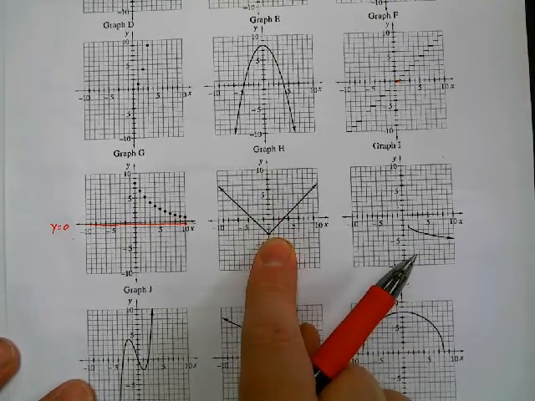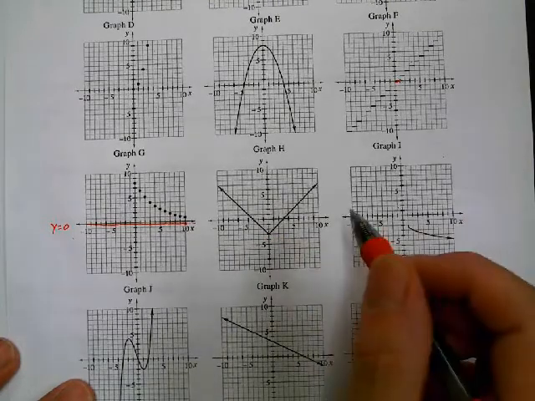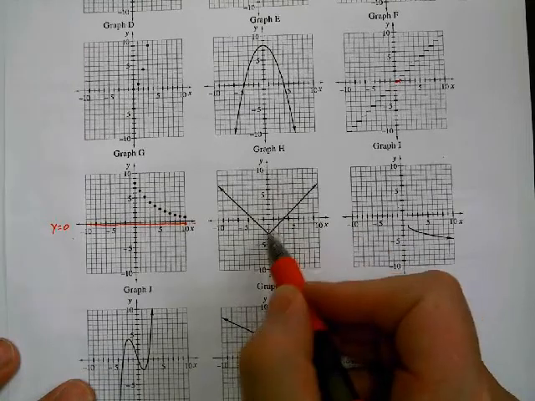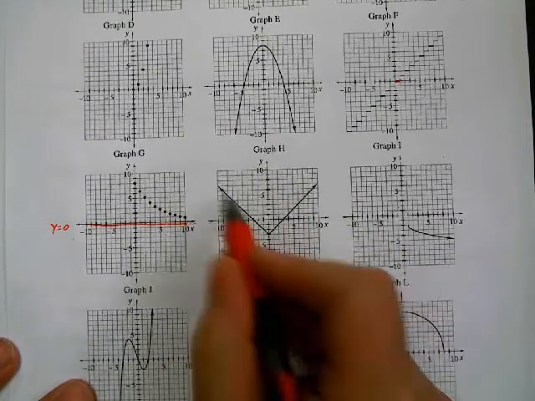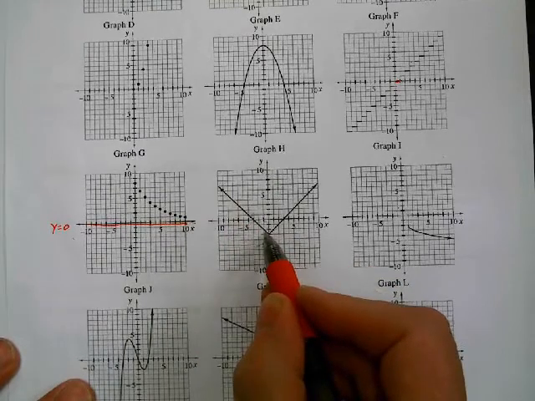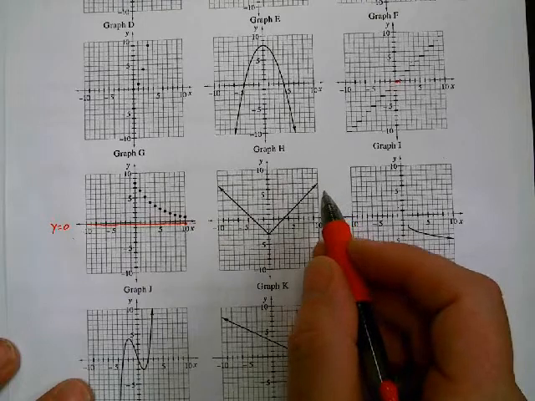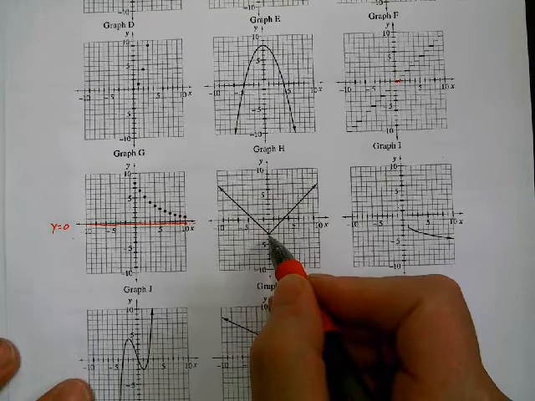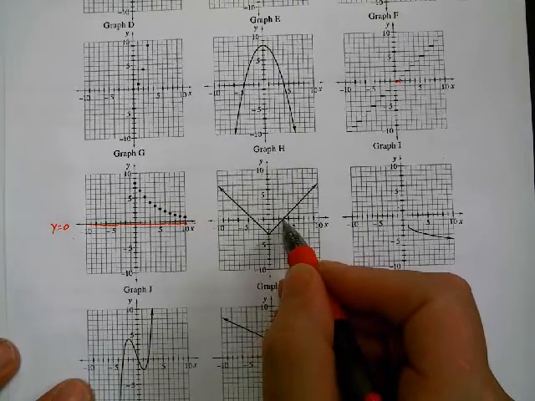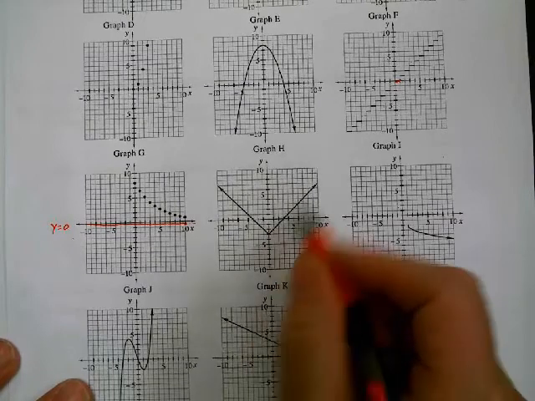So looking at the increasing or decreasing, this part of the graph increases. From left to right, we can see that our y's are going up. Now we're going down on this side. So this one decreases and increases at the same time. We've got a y-intercept of -3. We've got x-intercepts of +3 and -3. And the shape, we would probably say it's made up of lines instead of curves.